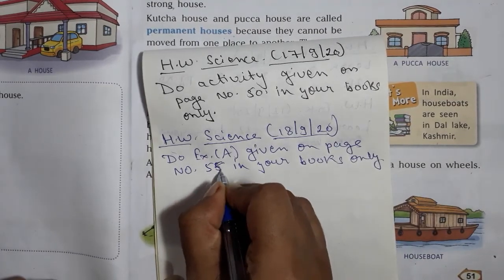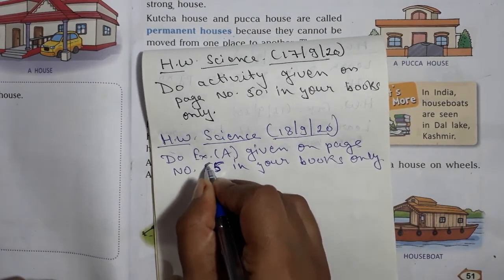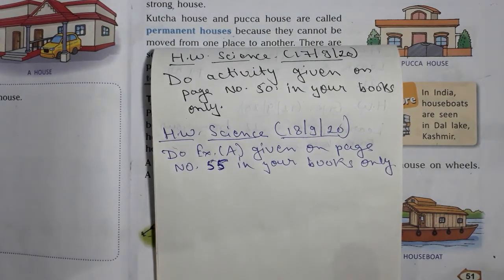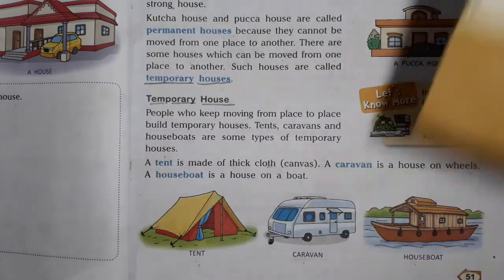You have to do exercise A that is given on page number 55. Exercise A is given on page 55, you have to do that in your books only.